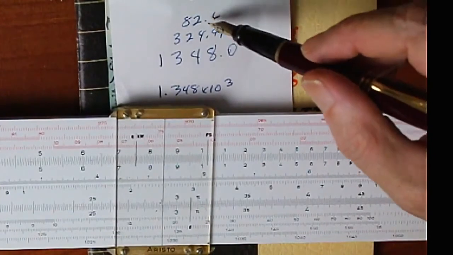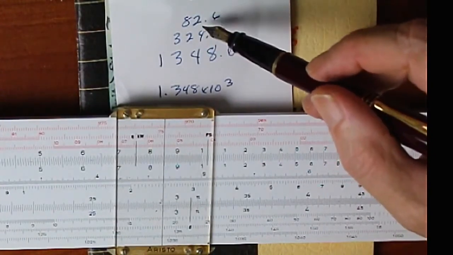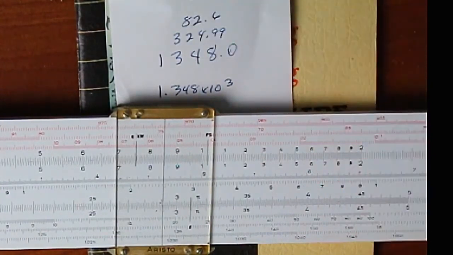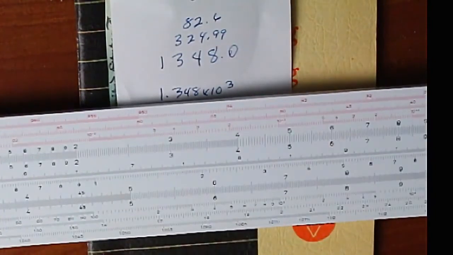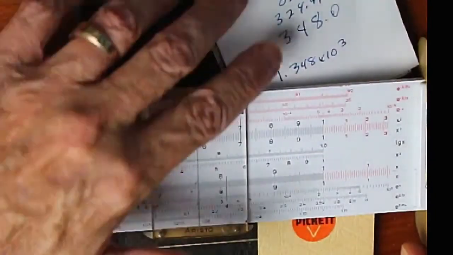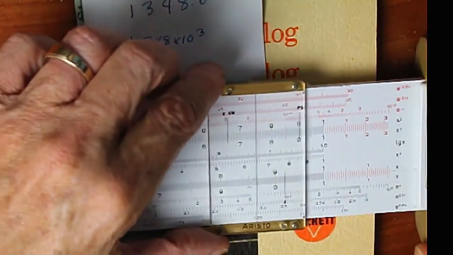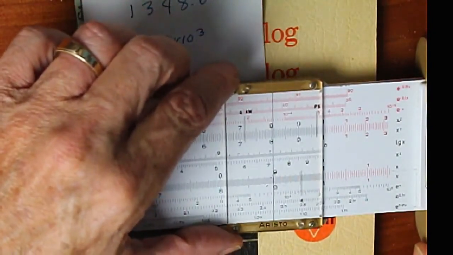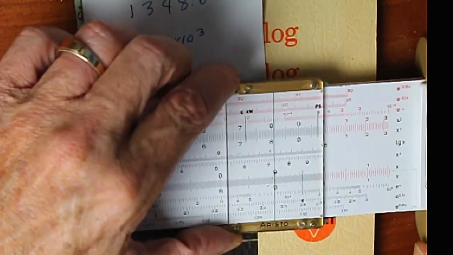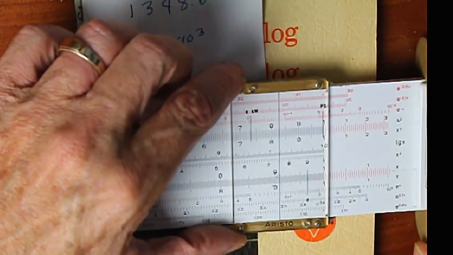Now, how about 82.6? Well, it's got 2 digits to the left of the decimal place. So it's going to be over here on the right side of the scale. And we're going to use this 82.6 here. So there's 81, 82, 82.6.